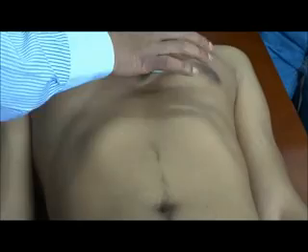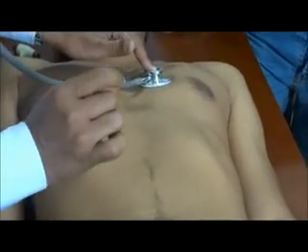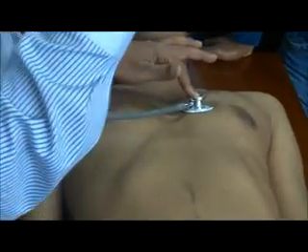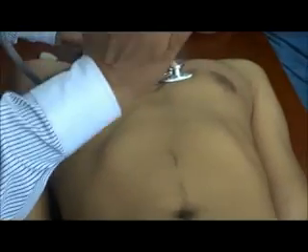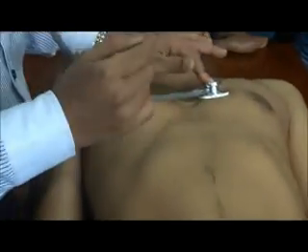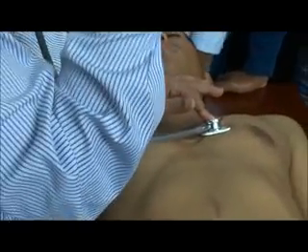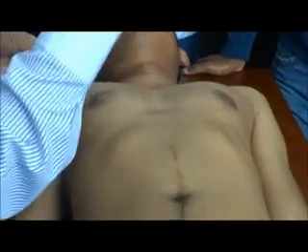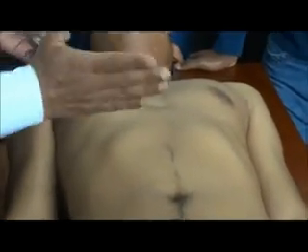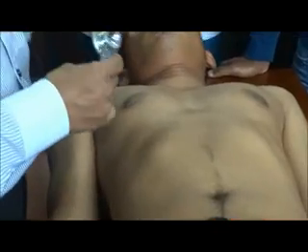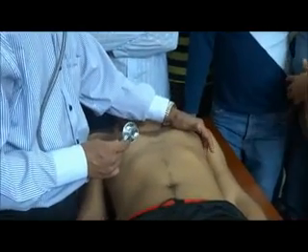The importance of the second aortic area is that you can find the murmur of the VSD, that is ventricular septal defect. In ventricular septal defect we mainly find a pansystolic murmur. We can also find this pansystolic murmur in mitral regurgitation. If we find the pansystolic murmur in mitral regurgitation, it can be radiated to the axilla.